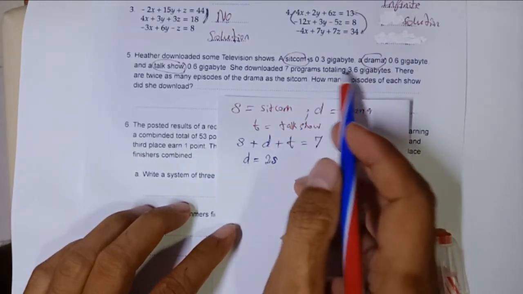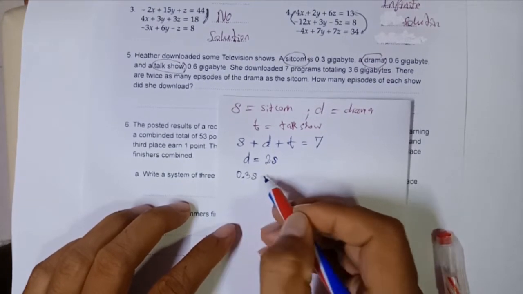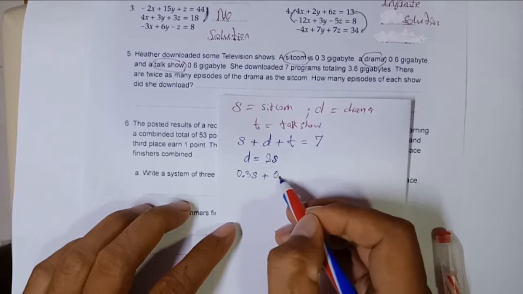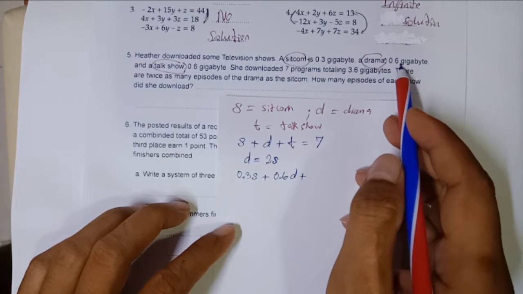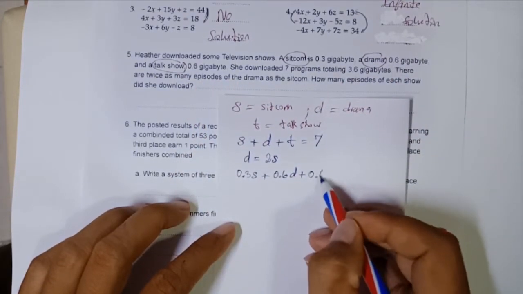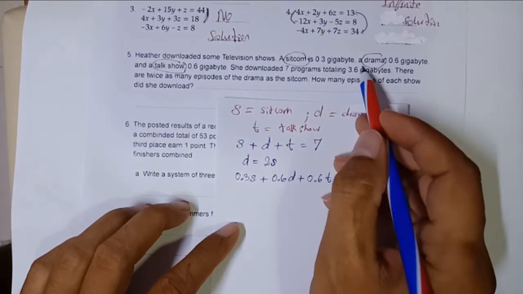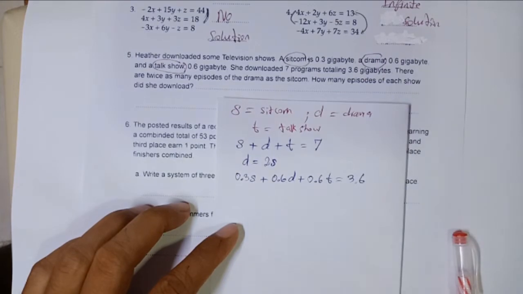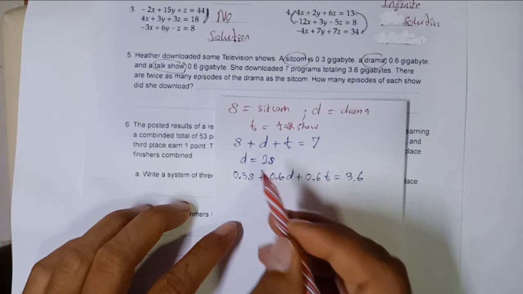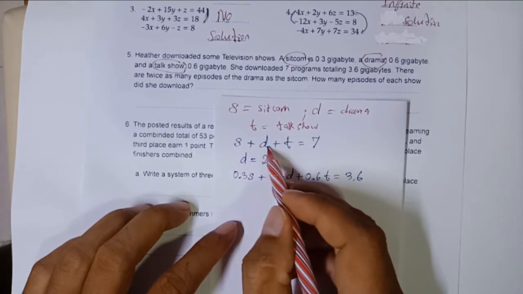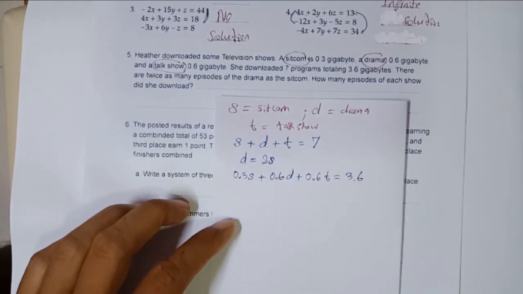And then the third equation is going to be 0.3 of S plus 0.6 of D plus 0.6 of T equal to 3.6. This is the total capacity in gigabytes. Now let's use substitution. I will substitute the second in the first and the second in the third.